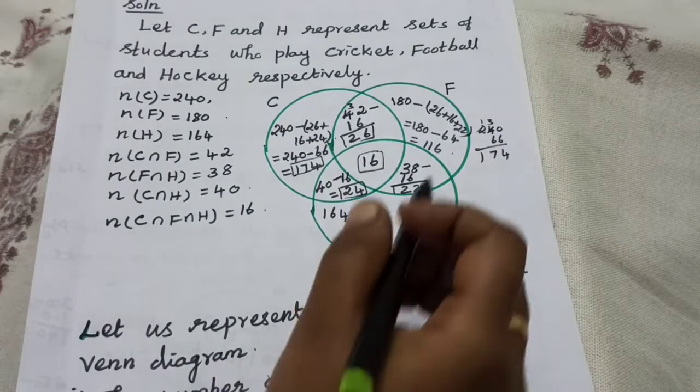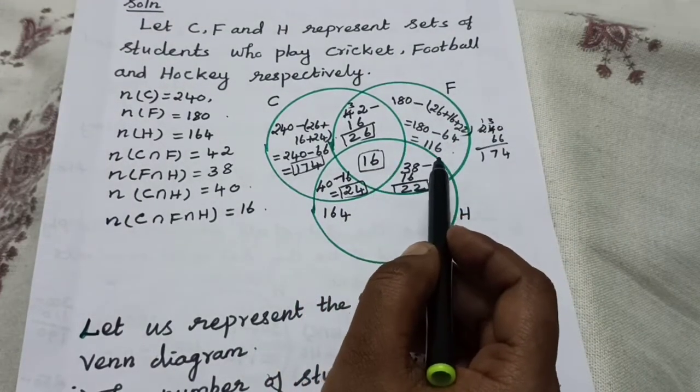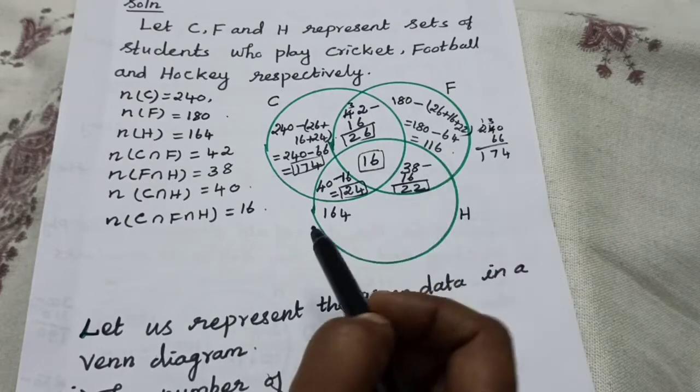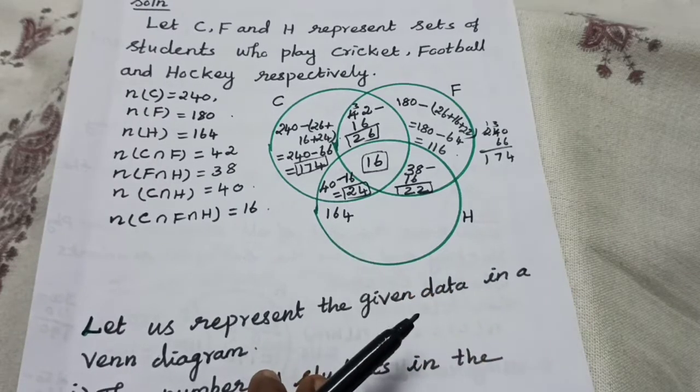Have you understood? Only football, how many of them? 116.